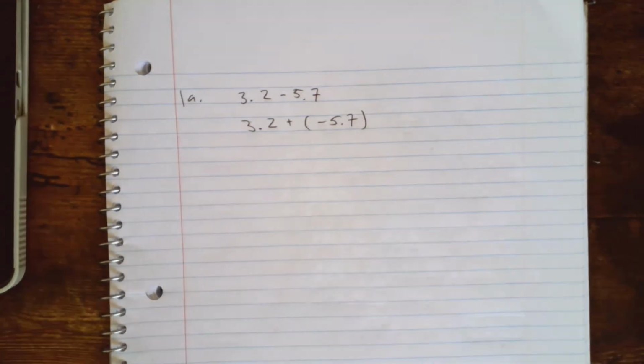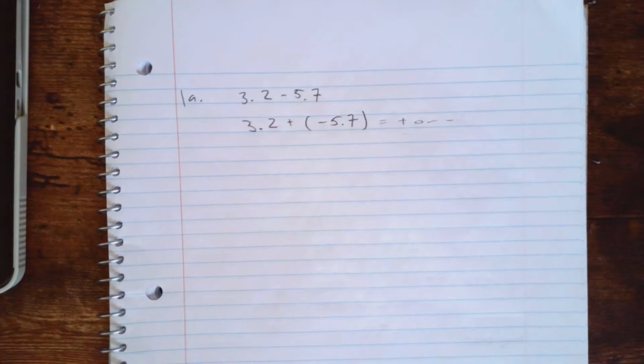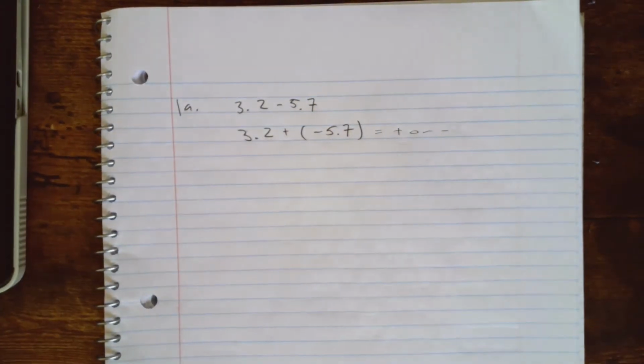So now, is the question actually asking us for an answer? Well, no, it's not. It's just saying, will this result be positive or negative? Now, just by looking at this, can we determine whether it's positive, negative, or 0?